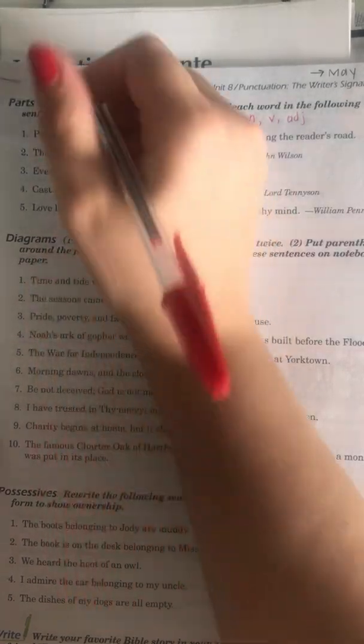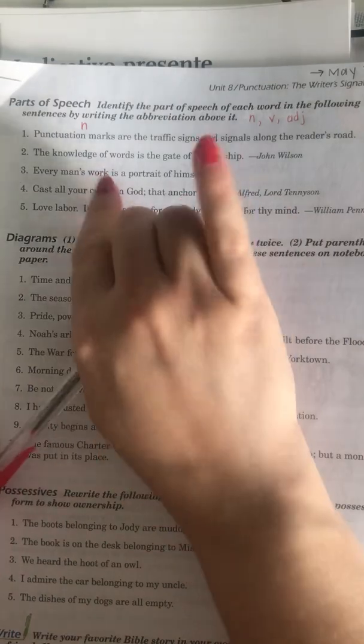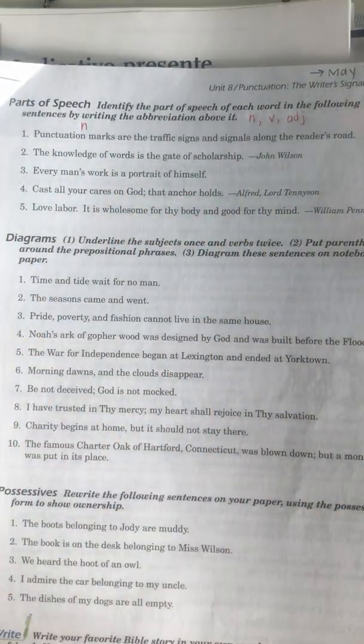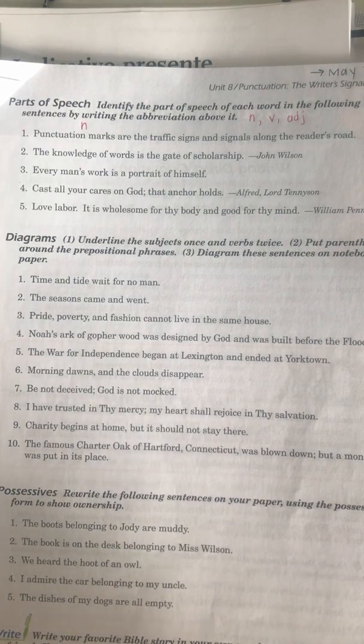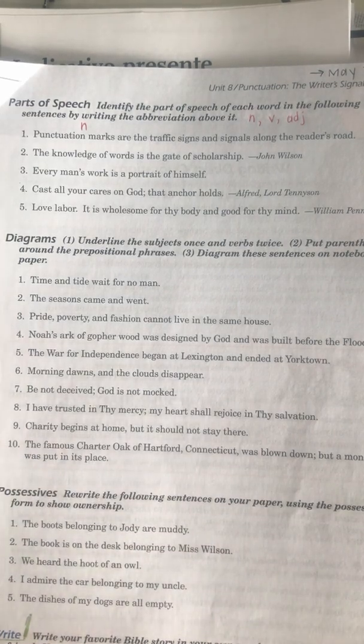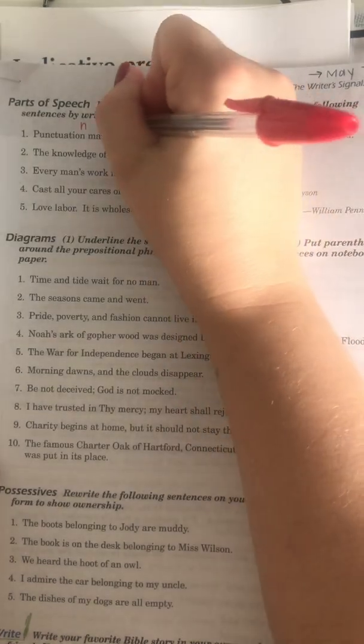So you could write N either in the middle of punctuation marks or right on top of marks. But punctuation marks are a thing. Are. Now remember that are is one of our very important helping verbs because it is being something. It is a state of being. So we would write V here.